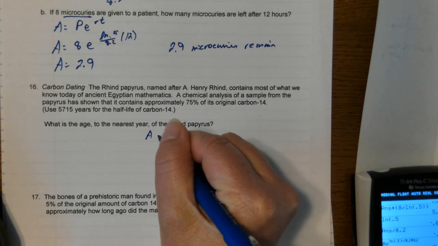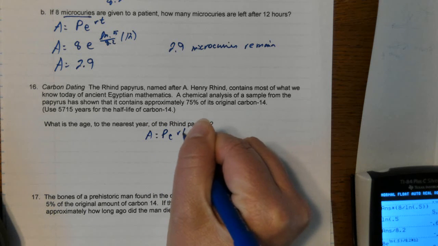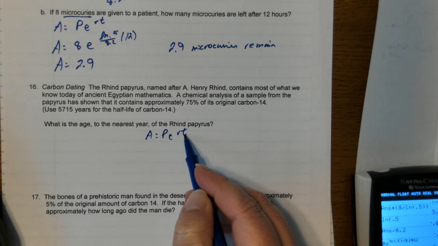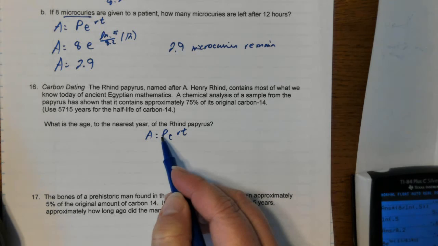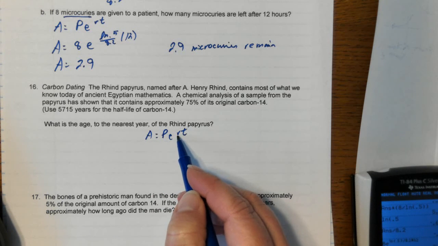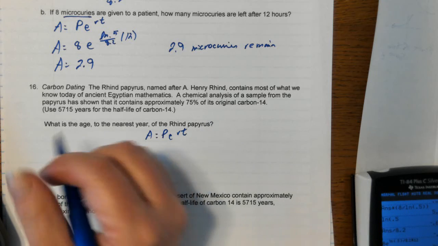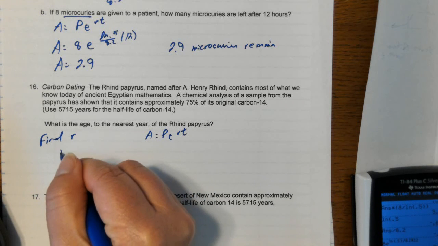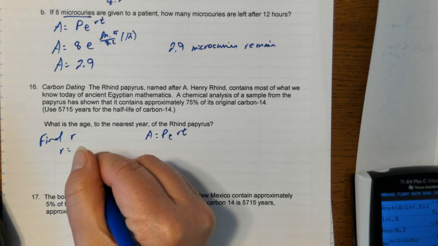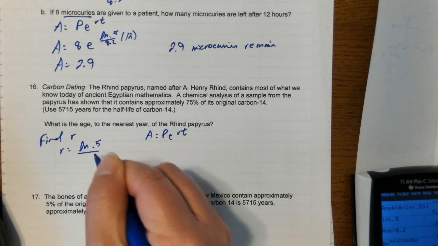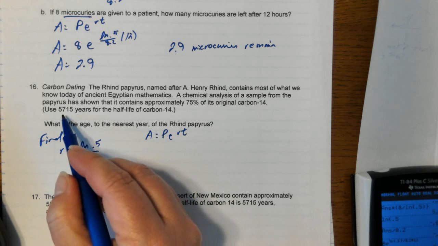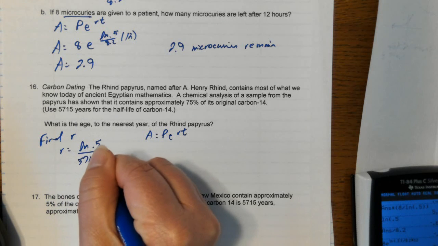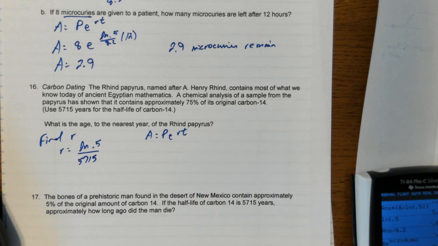Well, that means we need to solve for T. Well, if we're solving for T, then that means I know A, P, and R. They never told me the R, so I'm going to have to find that. Okay, remember to find the R. It's in half-lives, so ln of 0.5 divided by whatever the half-life is. And they told us the half-life was 5715.